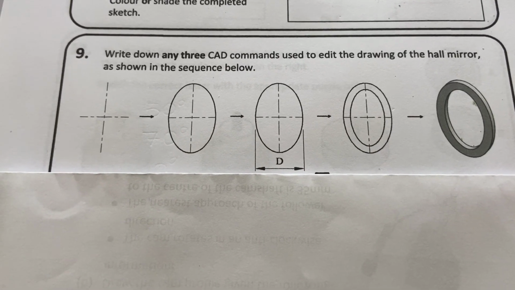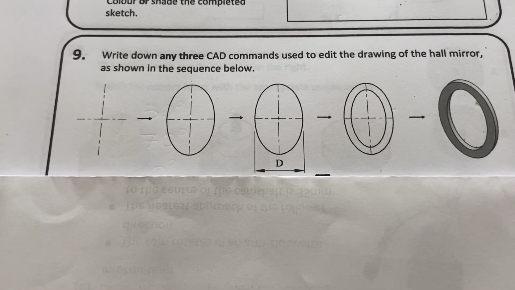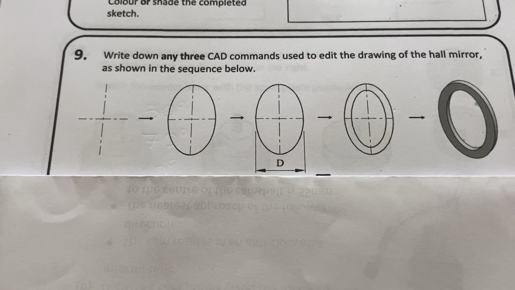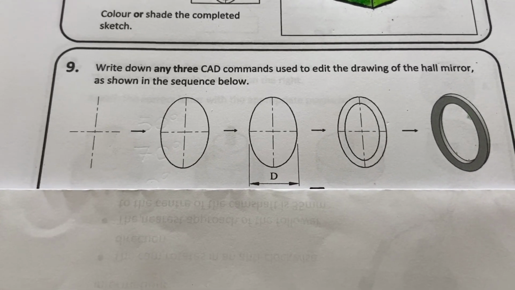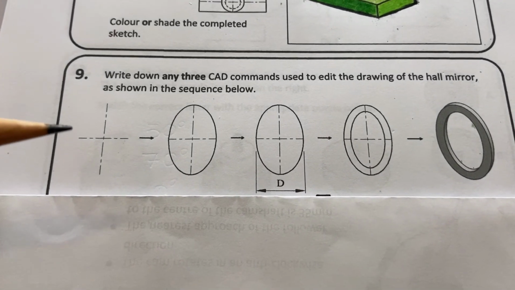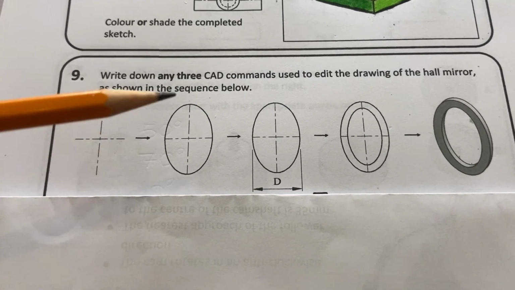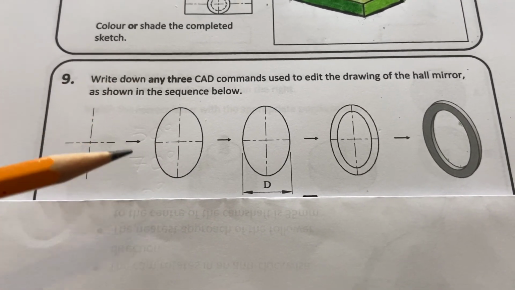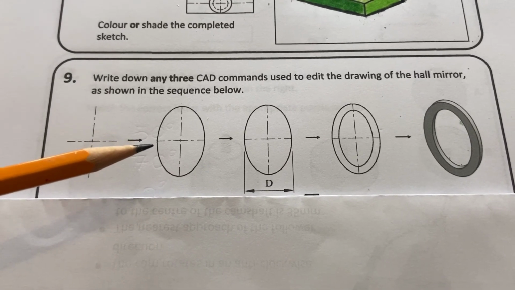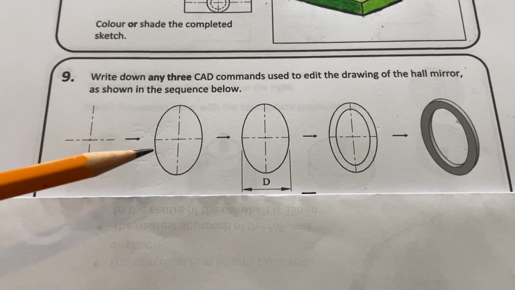Question 9. Write down any 3 CAD commands used to edit the drawing of the hall mirror as shown in the sequence below. So beginning here, we start off with a vertical and horizontal axis, and then we have this shape here. And this shape, as we know, is referred to as an ellipse, and there's the command.